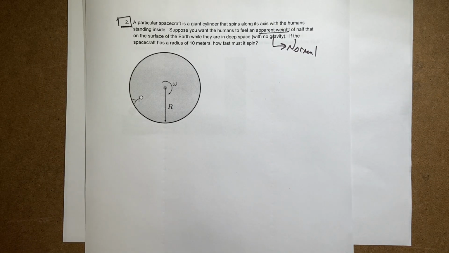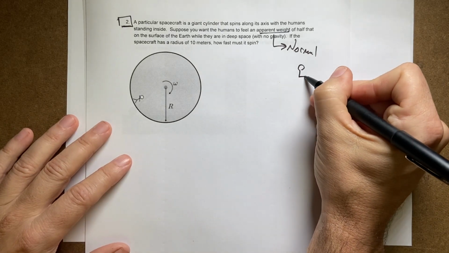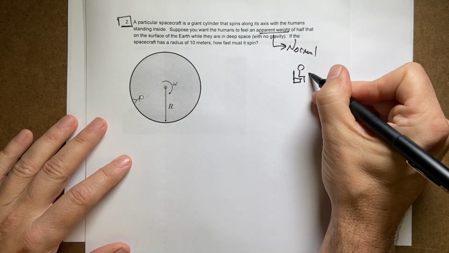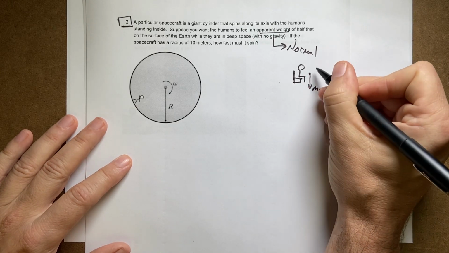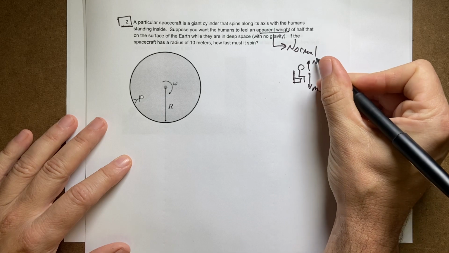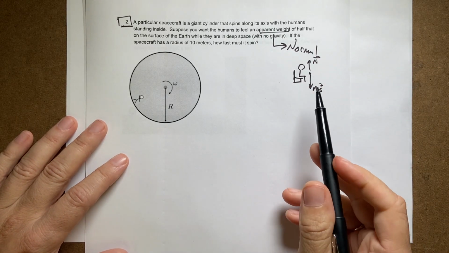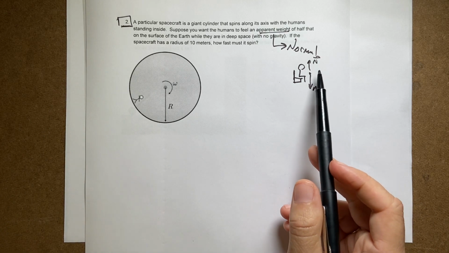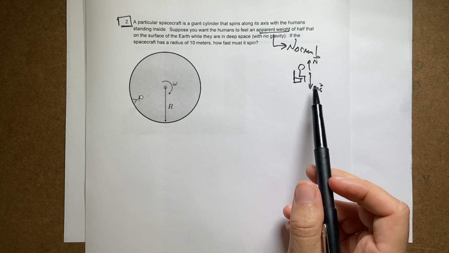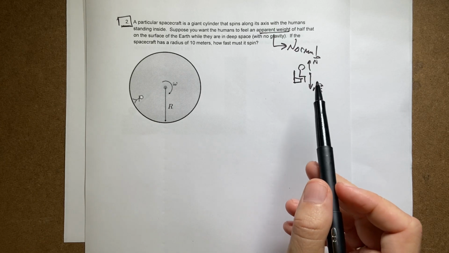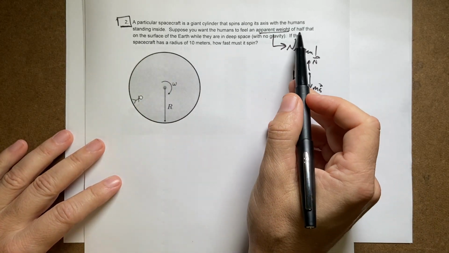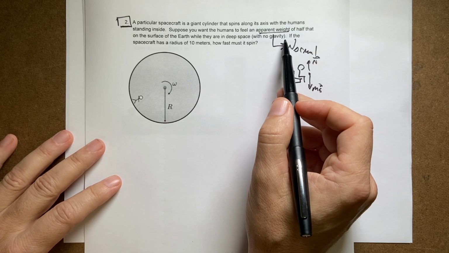So right now, if you're sitting on your seat on Earth, there's a box, that's a seat. Then you have the weight pulling down and the normal force pulling up, and they're equal, and you feel the weight as though you're 1g, right? But you actually don't feel gravitational forces because they pull on all parts of your body equally. You actually feel the normal force. That's your apparent weight. So we want this to be half of that on the surface of the Earth.